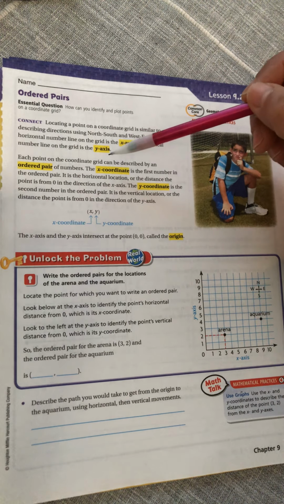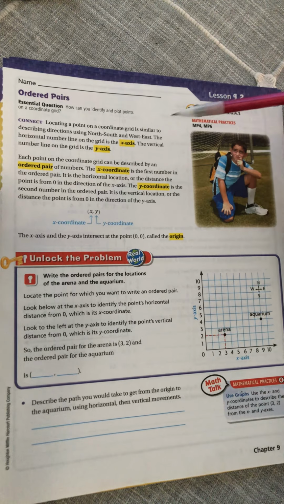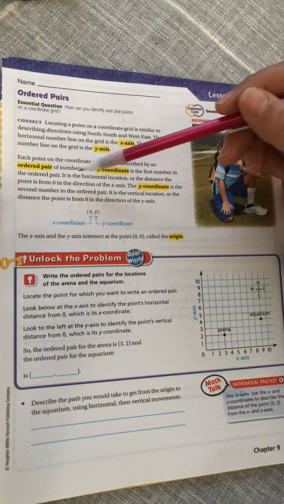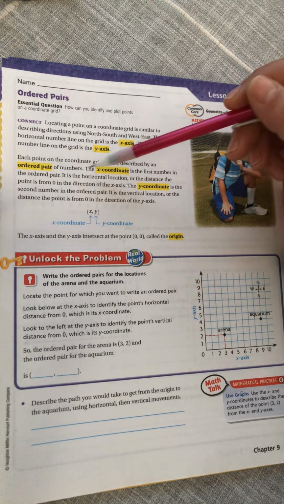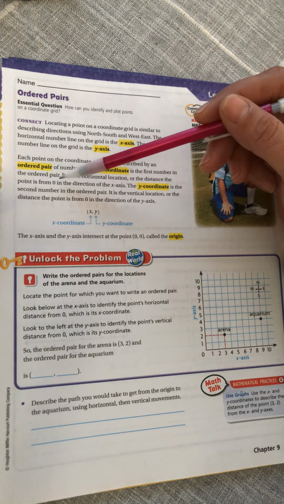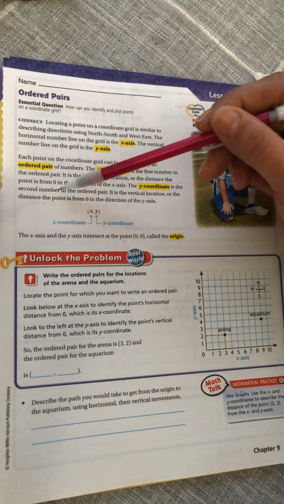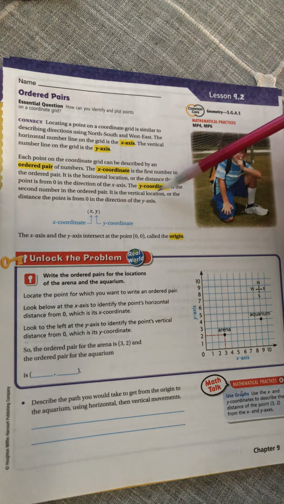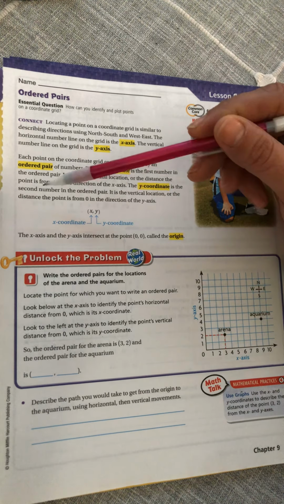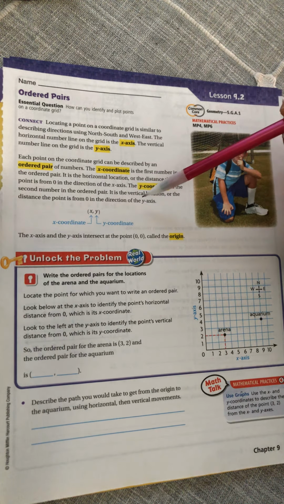Each point on the coordinate grid can be described by an ordered pair of numbers. The x-coordinate is the first number in the ordered pair. It is the horizontal location or the distance the point is from 0 in the direction of the x-axis. The y-coordinate is the second number in the ordered pair, and it is the vertical location or the distance the point is from 0 in the direction of the y-axis.